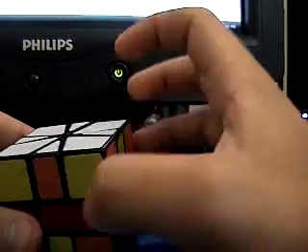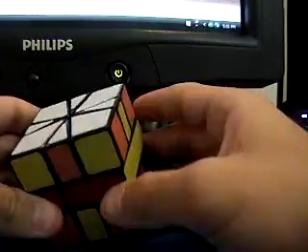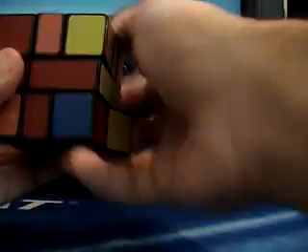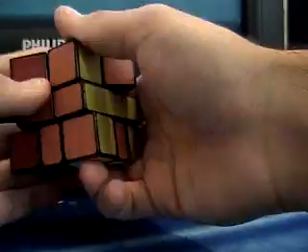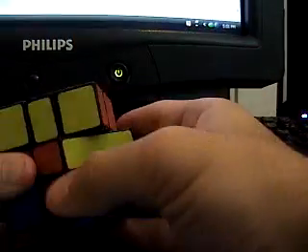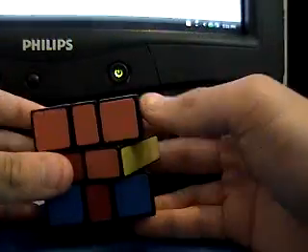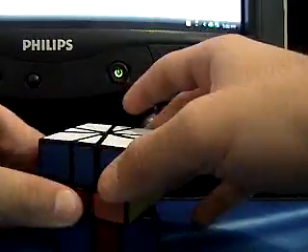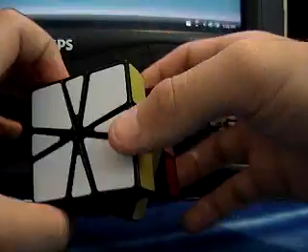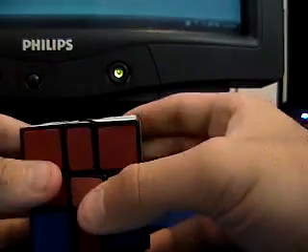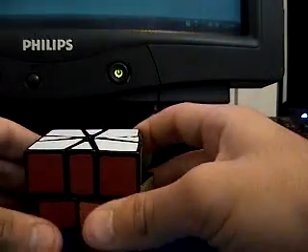Half of it is done, and one more time, put it in the right place. And there you go, the first layer solved. Okay, so yeah, it took a few algorithms, 3 exactly, and okay.